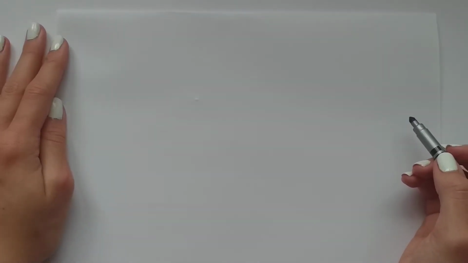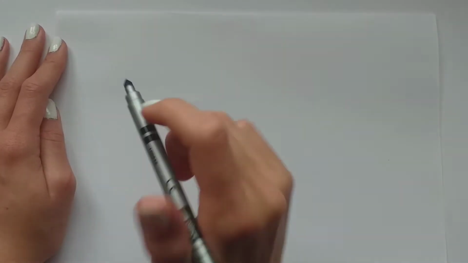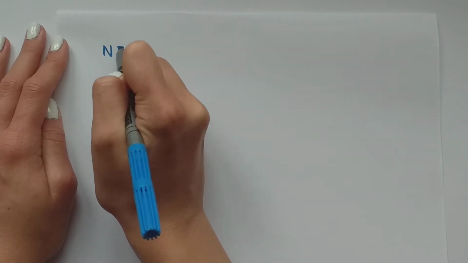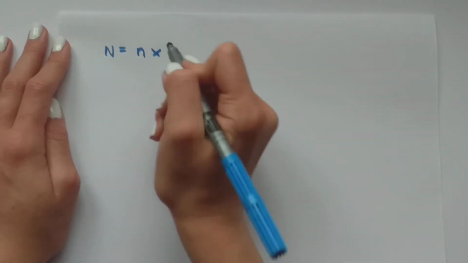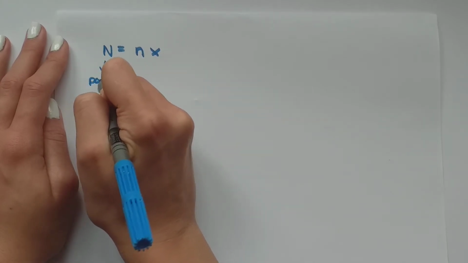Okay, we're going to start off very easy. First of all, I want to ask you, how do you calculate the number of particles? There is a specific equation to find the number of particles, and it's N for the particles.